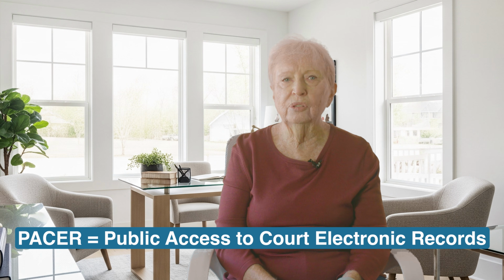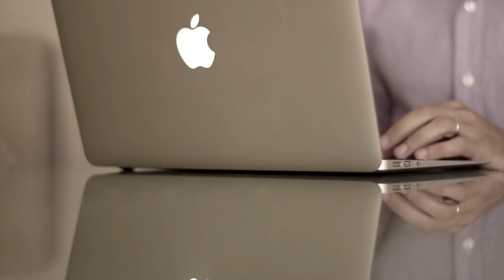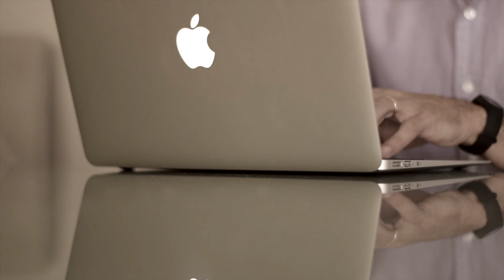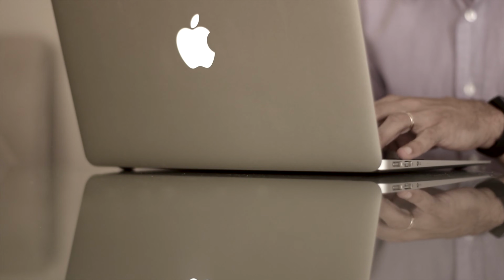First, PACER is an acronym that stands for Public Access to Court Electronic Records. For bankruptcy debtors, it is useful for two things. First, you can monitor everything filed in your case. Second, you can file documents electronically. Today, I'm going to show you how to set up your account and navigate the system.